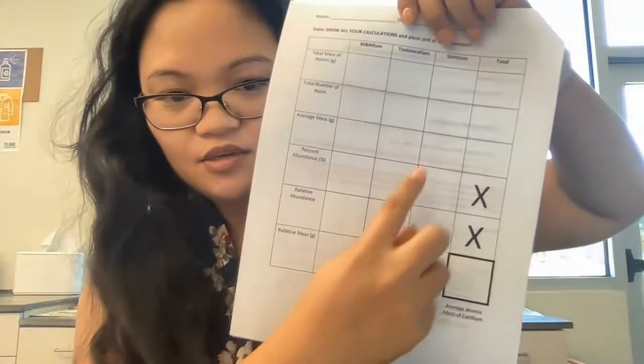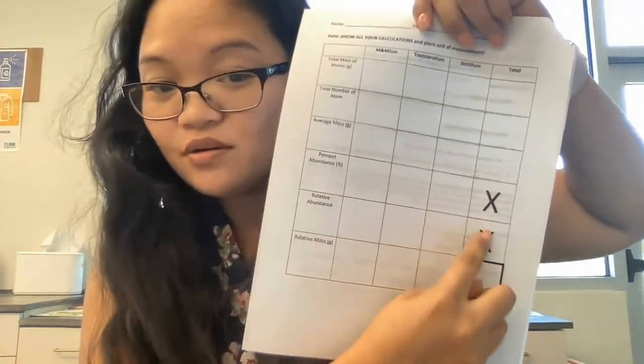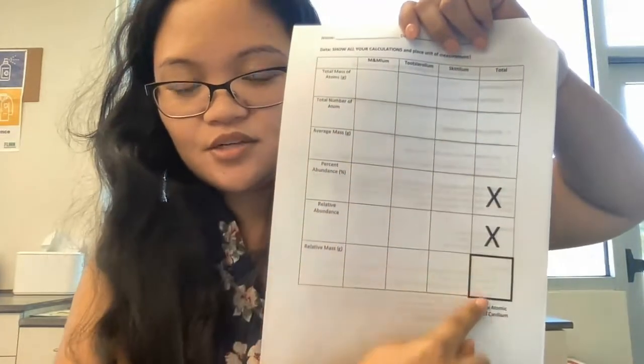You'll ask, how do I calculate it? If you look at the second page, there are the formulas for each of the boxes. The numbers you plug in will be different depending on the isotope you're looking at. Here, as you can see, you have 2 X's. That means you don't find those. This last one is the total, so all you need to do is add across. You're going to add across the same way in the bottom.